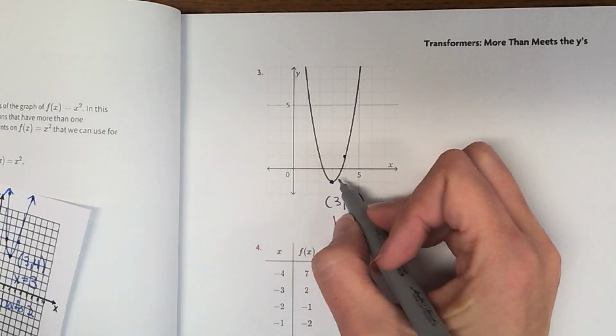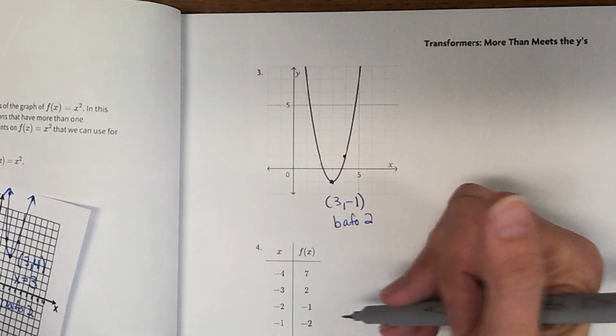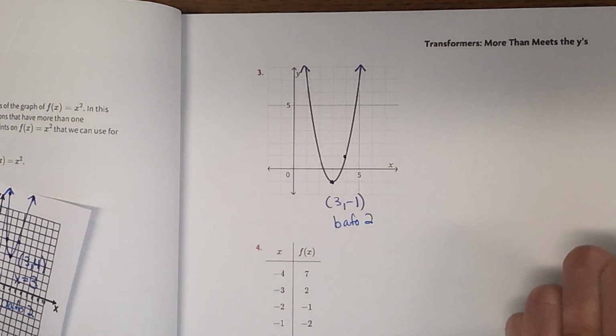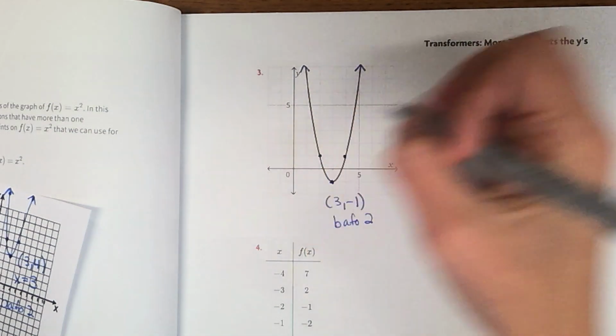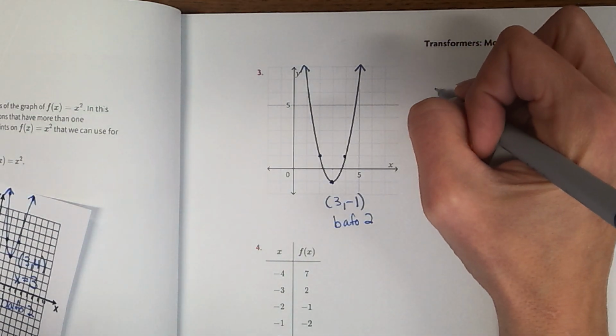So it seems to be over to the right. It seems to be down by 1. It seems to be stretched out just a little bit. Anyone have an idea on what equation they might want to put with this? Or do we want to try to put it into a table? Let's see what we've got if we put it into a table for this one.